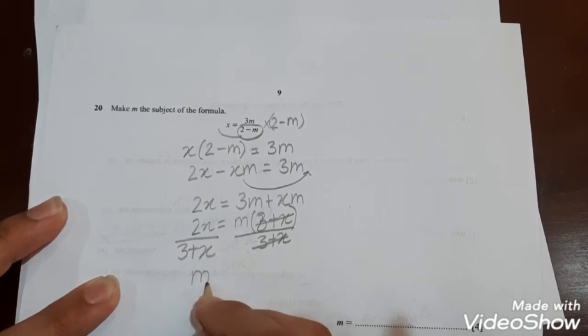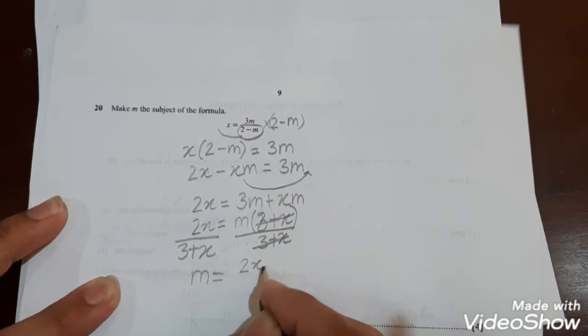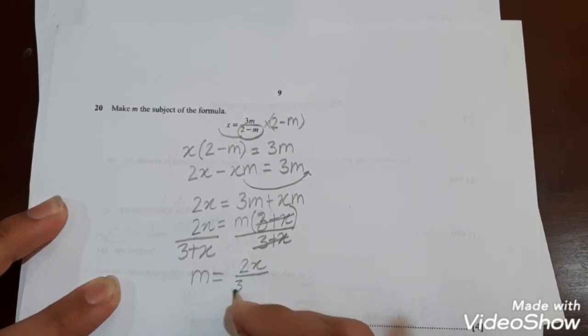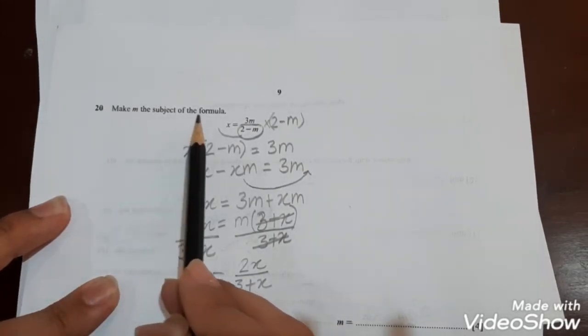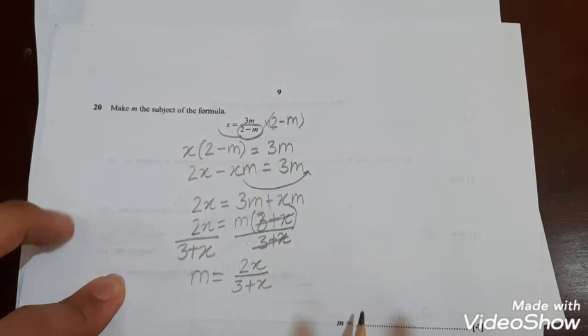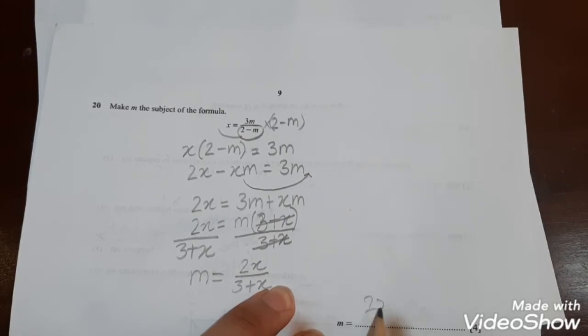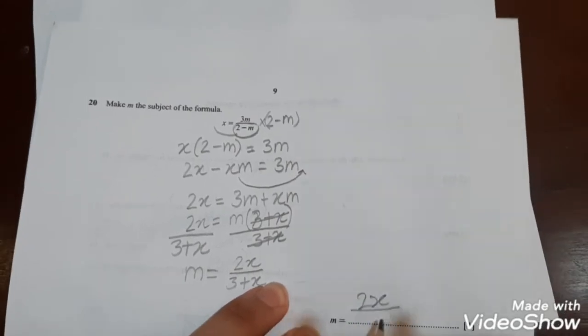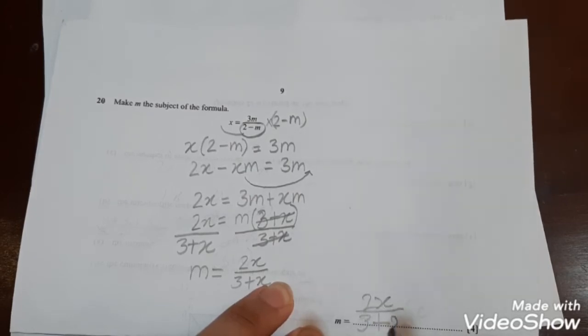So we will write m is equal to 2x divided by 3 plus x. So the question states make m the subject of the formula. So m is equal to 2x divided by 3 plus x.